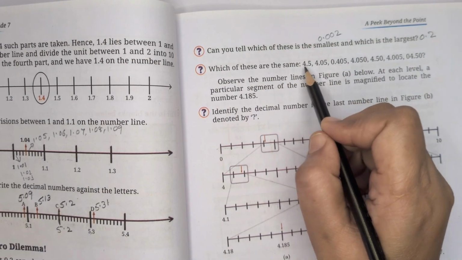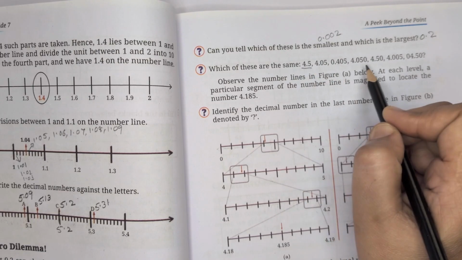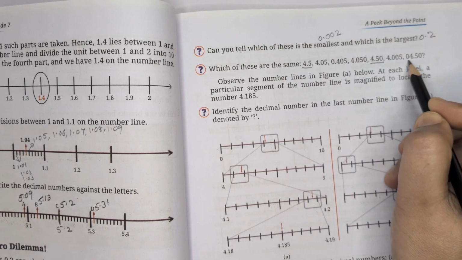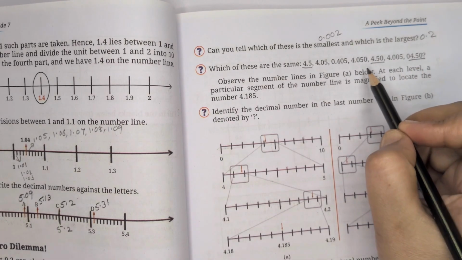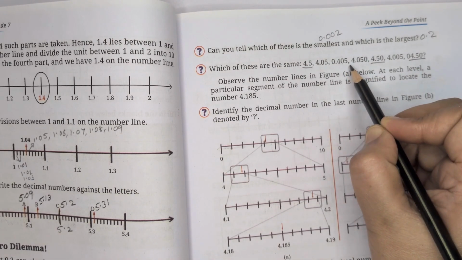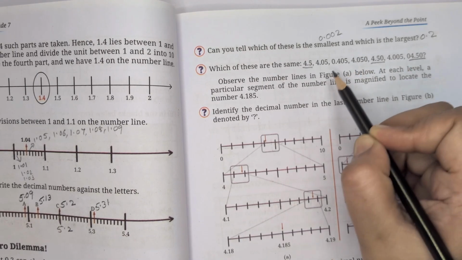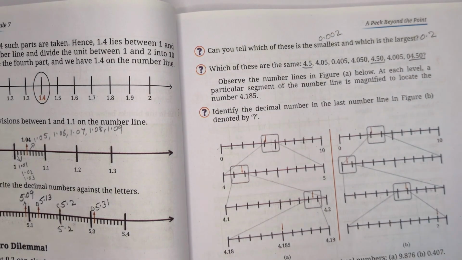Now which of these are the same? 4.5, then 4.50, 4.500 are same. Again here 4.005, 4.05. These all are different. So these three are equal in value.